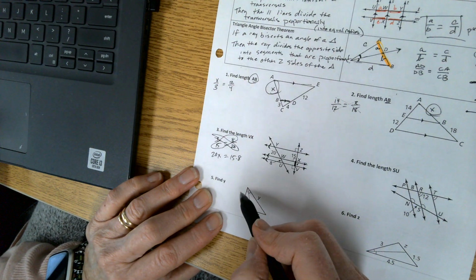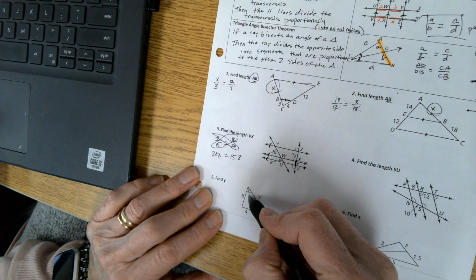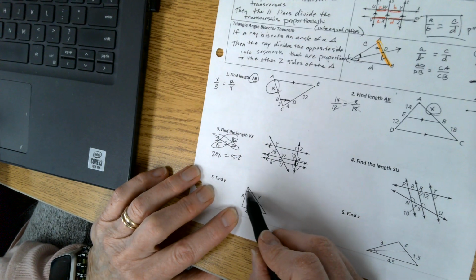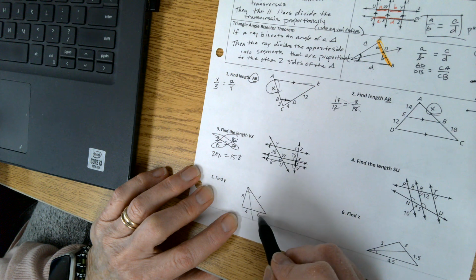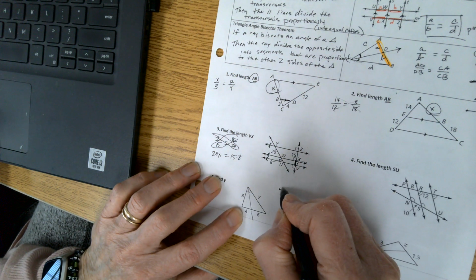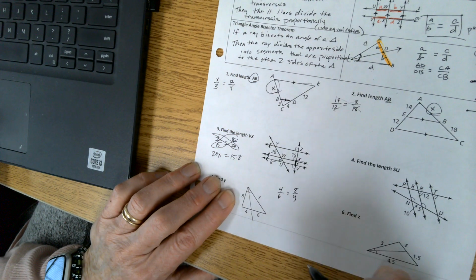So on this, really, you can erase the picture and just draw the ratio, or write the ratio. If I'm dividing, and bisected the angle, so I'm dividing this side, it's proportional to this side. You have several ways you could write this. 4 is to 6 as 8 is to y, right?